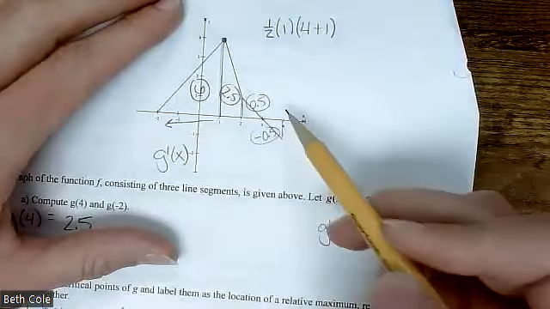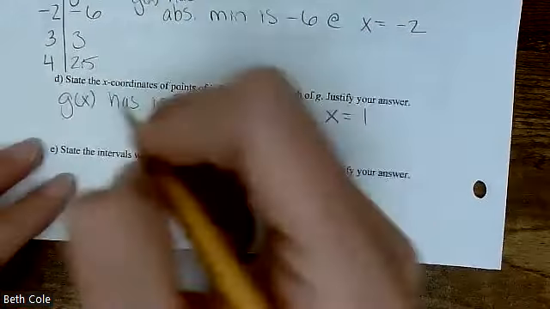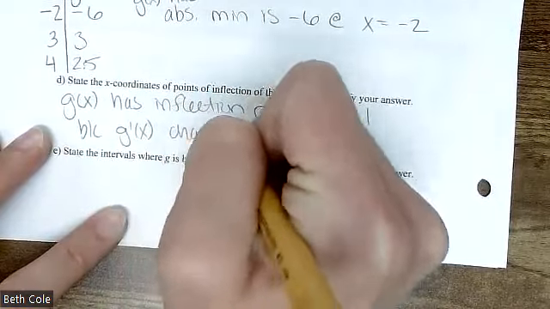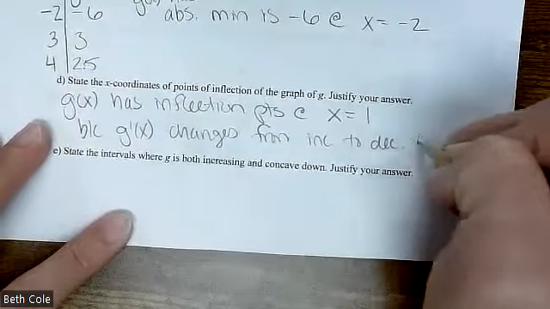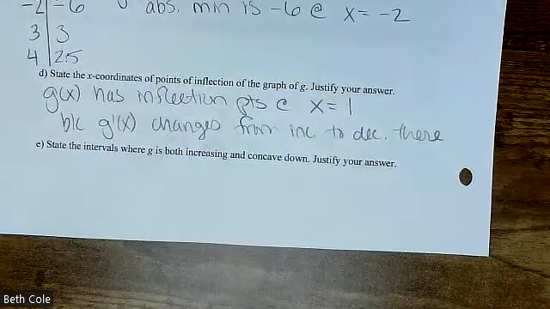Which is actually going to make the sentence shorter. G of X has an inflection point at X equals 1 because G prime changes from increasing to decreasing there. Why didn't I have to also say or decreasing to increasing? There's only one, and the derivative changed from increasing to decreasing. So that shortened our work. We like that, right? I like less work.